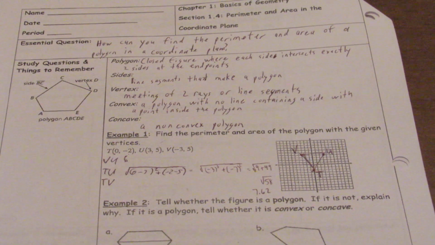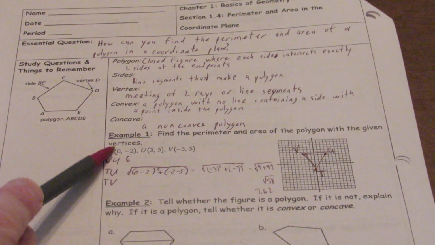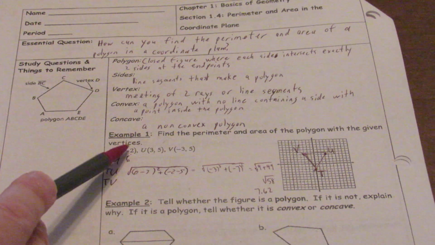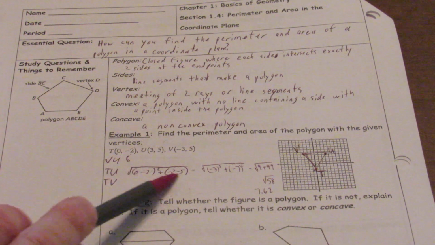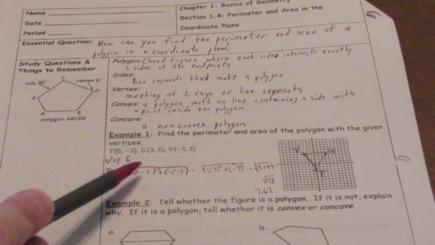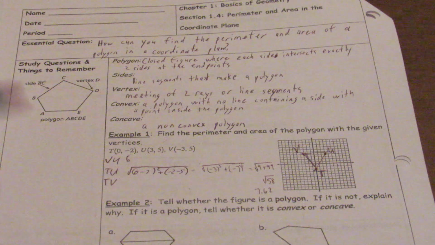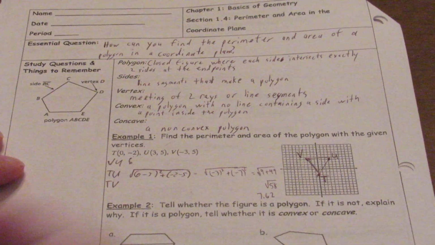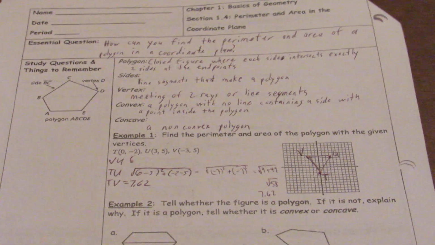Now, most times you would have to do the other line as well, but in this case, we would have 0 minus -3 and -2 minus 5. So we're going to have the same exact thing in here. The only thing that changes is this becomes positive, which doesn't matter because of the squared. So both TU and TV are 7.62.